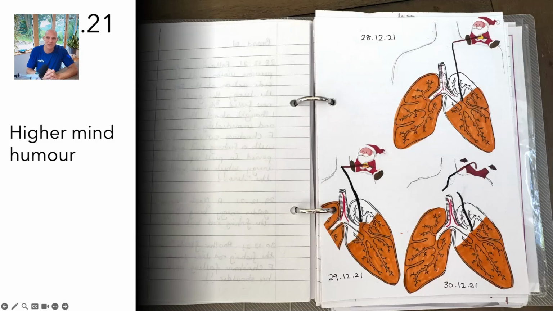And this one here is just to show you, really, that our higher minds do have a sense of humor. Now, this is Santa Claus, who is fishing in one of the lungs. And this kind of goes along with, I think maybe we were hoping it would be going quicker, perhaps. So there's a little bit of impatience there. So Santa is fishing with a rod and hooking up the energy, trying to make it go up the lung quicker. And then Santa falls off the back of the shoulder. So it's clearly showing us that our higher minds do have humor. There's humor involved in this.